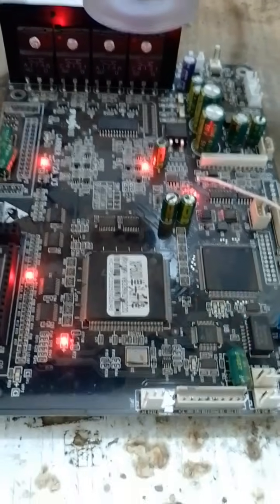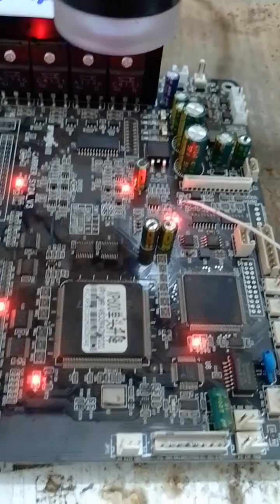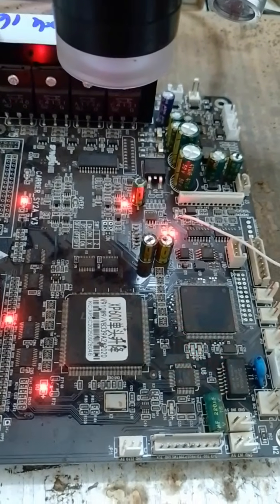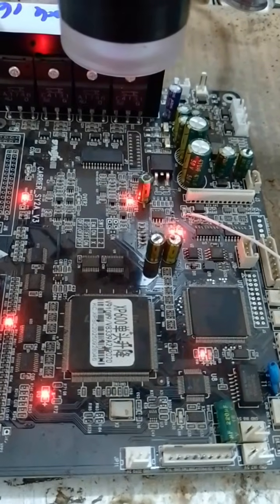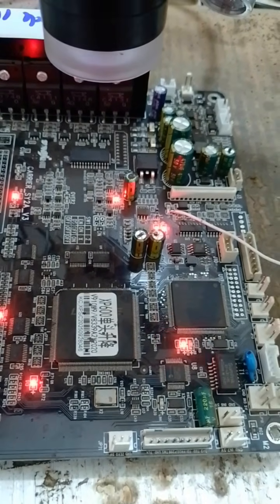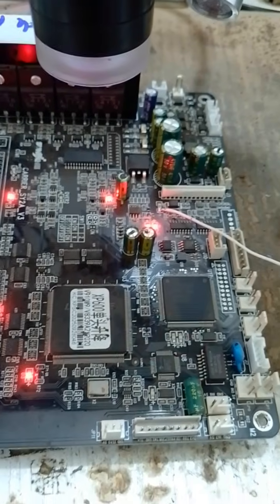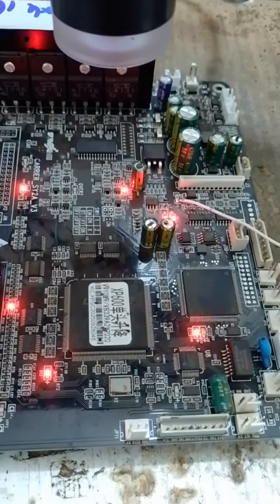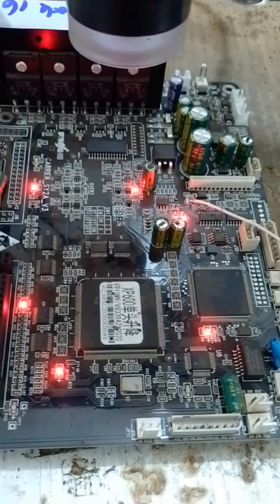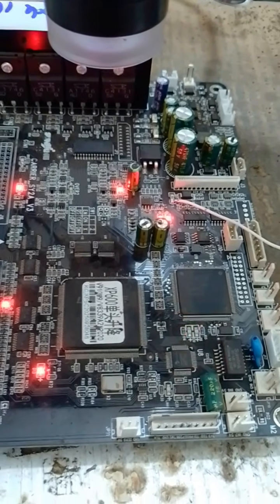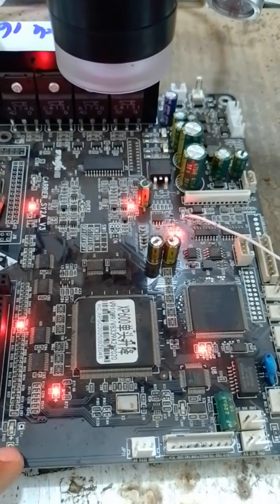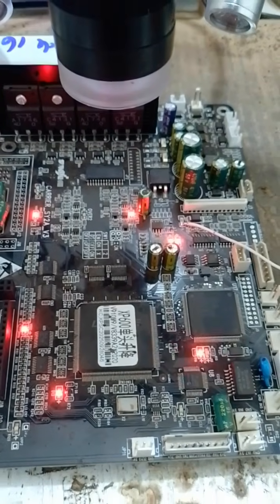I power the board. If we count the number of LEDs on the board right now, normally when the Carriage board is powered on the bench, the number of LEDs that are supposed to be shown should be 9 precisely. But when we count the number of LEDs we have here now, it's not up to 9.